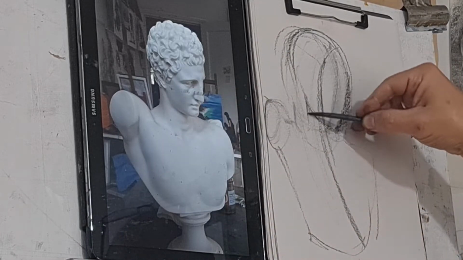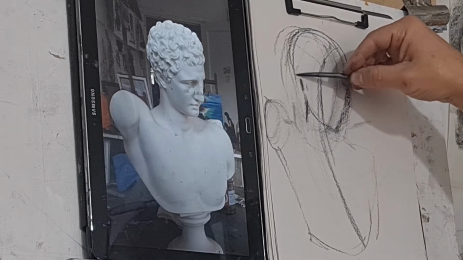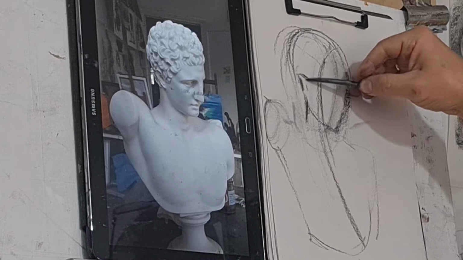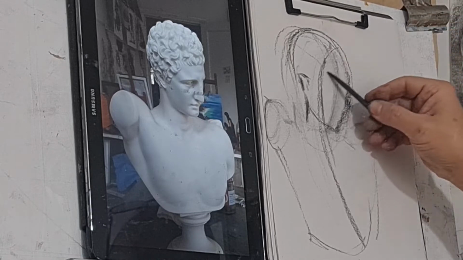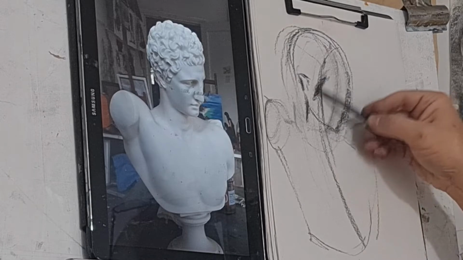Mullet. The mullet, that's called mullet. No, the hair, the curly hair. It's actually not a mullet. Oh, it's a haircut. At least he's got some. He's got lots, yes.